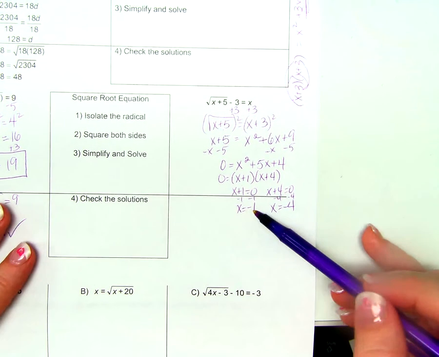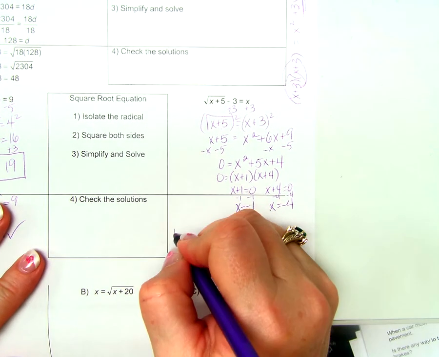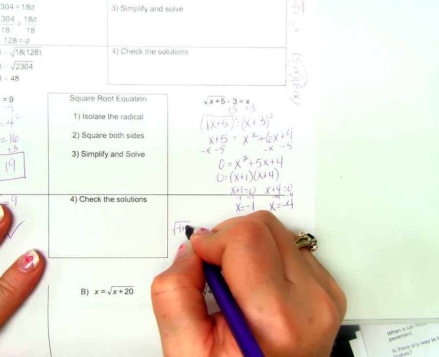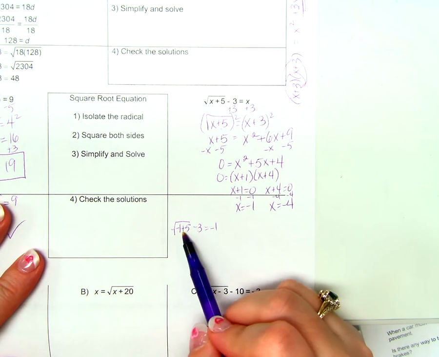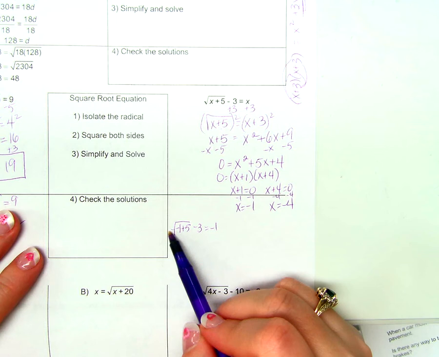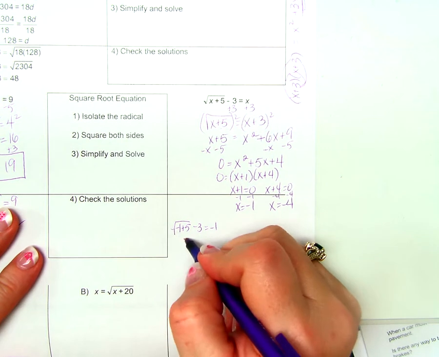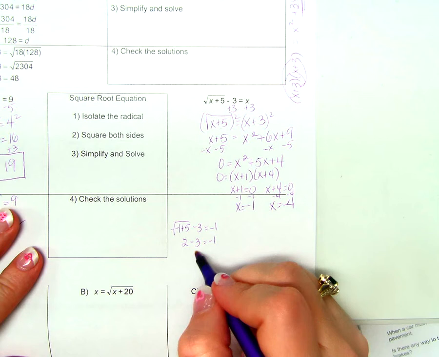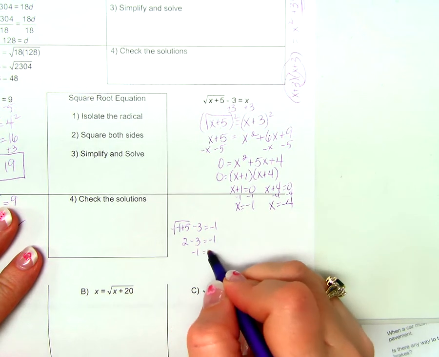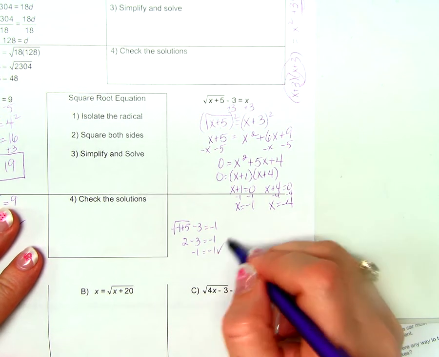Okay. So if I check the -1, I have the square root of -1 plus 5, minus 3 equals -1. So -1 plus 5 is 4. The square root of 4 is 2, minus 3 is -1. Does -1 equal -1? Yep.